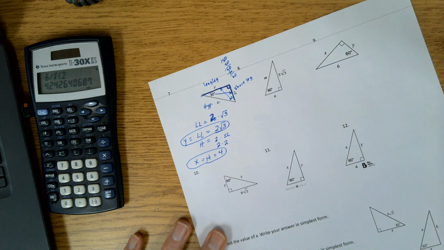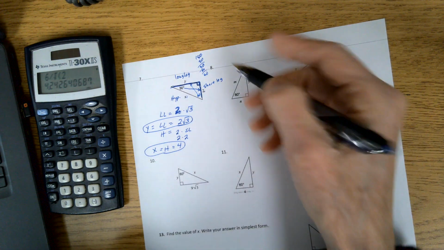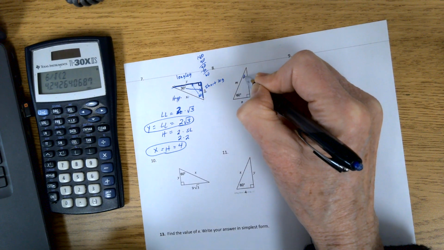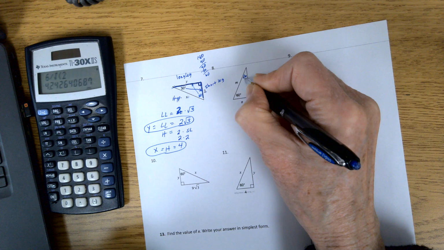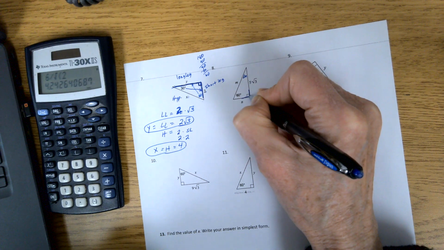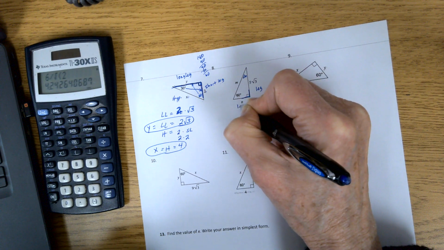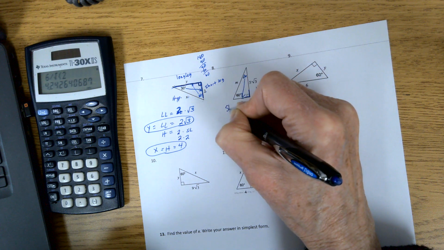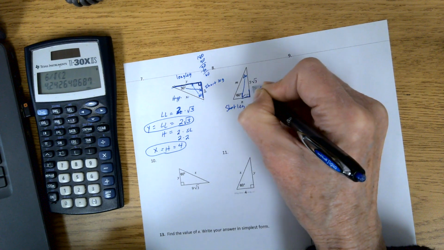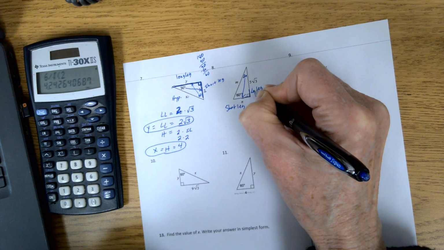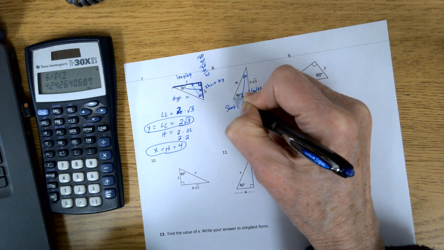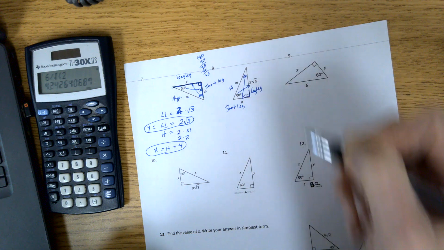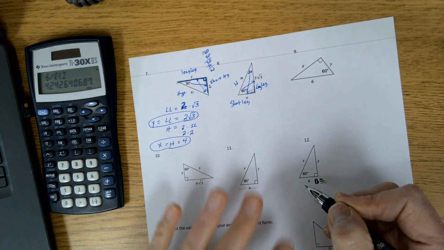Okay. Now look at this one. 90, 60, so this angle has to be 30. These are my two legs, right? Leg, leg. Opposite of 30 is my short leg. Opposite of 60 is my long leg. And this is my hypotenuse. Opposite of 90, the longest side is always the hypotenuse.